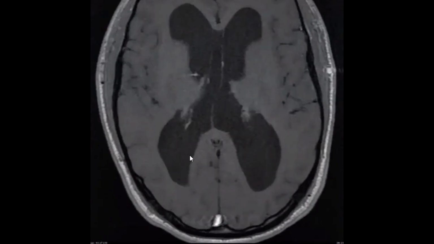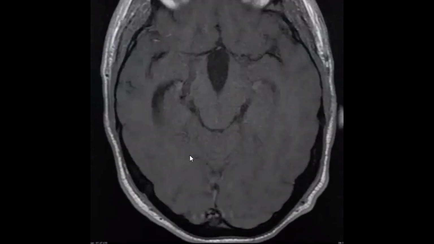What do you think? Can you help me in diagnosing this case? I would like to read the chat if anyone wants to write the diagnosis for this case. Yeah, tectal plate glioma. Yes, very nice. Okay, this is tectal plate glioma.